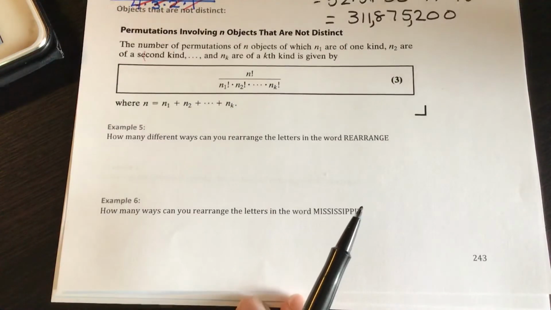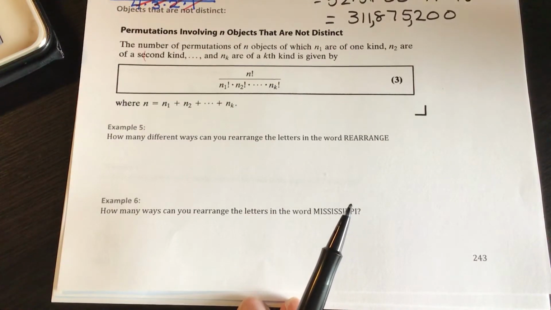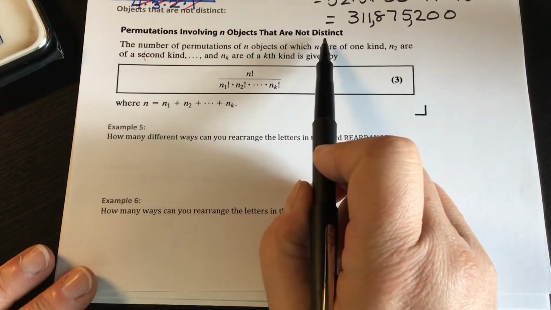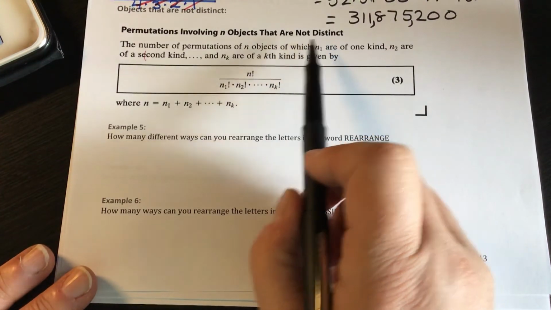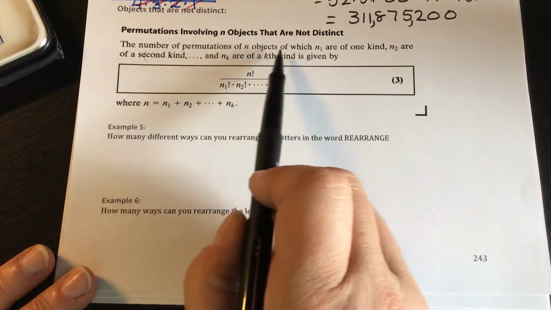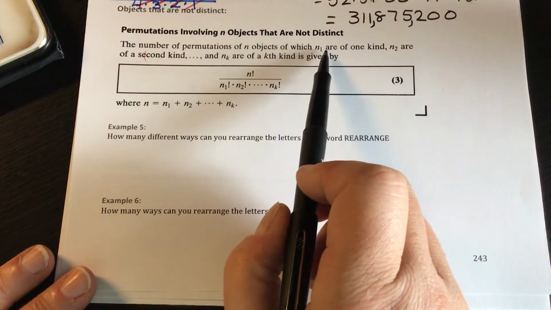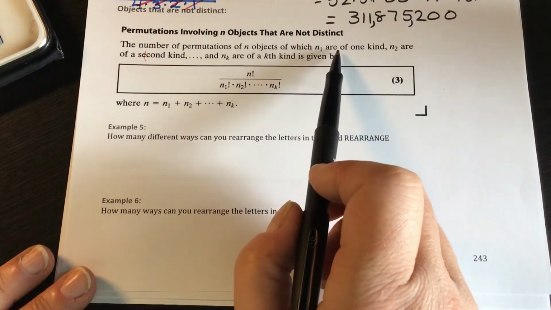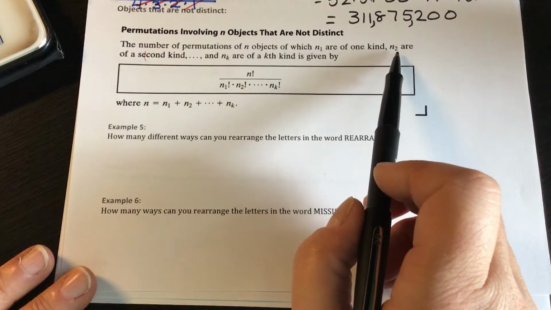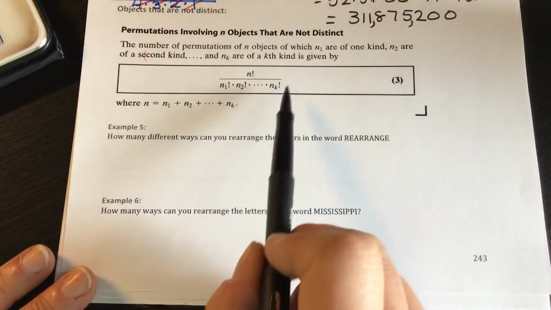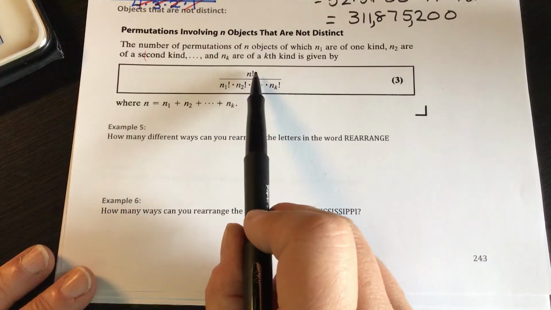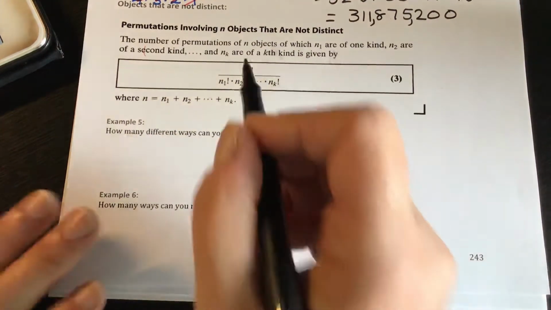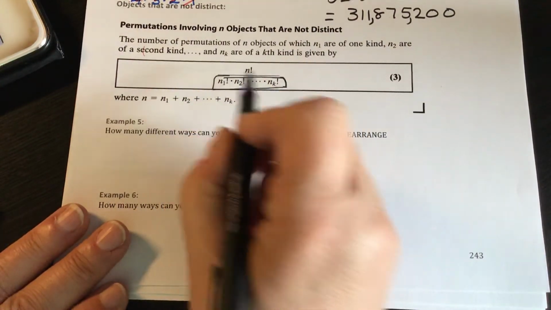So now let's say that we have permutations that have objects that are not distinct. Okay, so what that means is they're not all different. So for the number of permutations in which some are one kind and some are another kind, we are looking at this formula here where we talk about n factorial and then we divide it by all these things that are repeating.